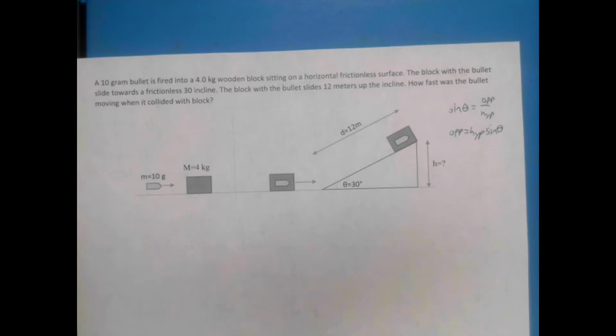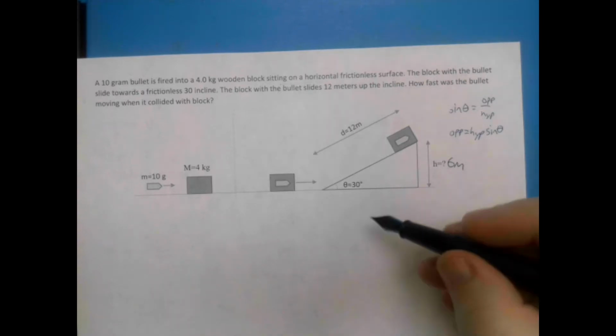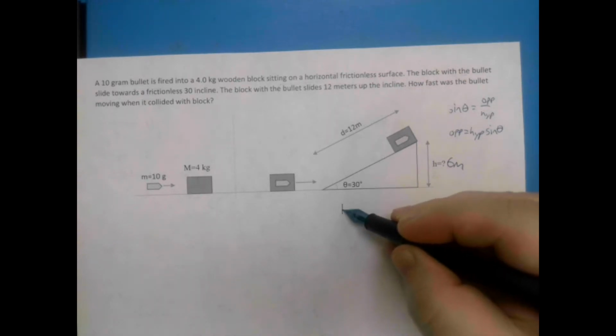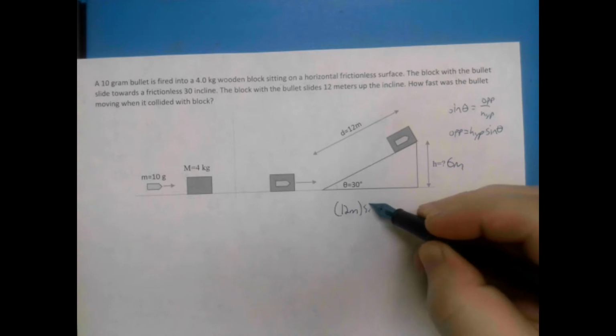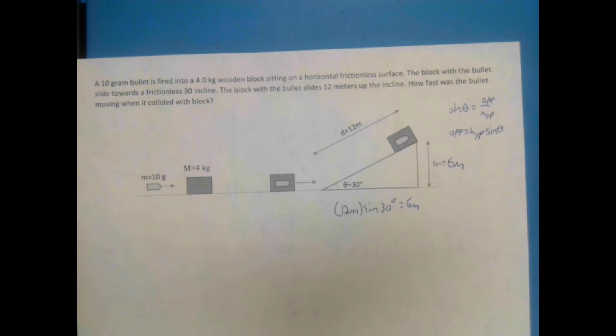That's like the only one I truly have memorized. It's a half. It's like the only one that's a very perfect number besides sine of 0 and sine of 90 degrees. So that's a half times 12, so this is 6 meters. So 12 meters times sine of 30 degrees is equal to 6 meters. All right, so we have the total height.